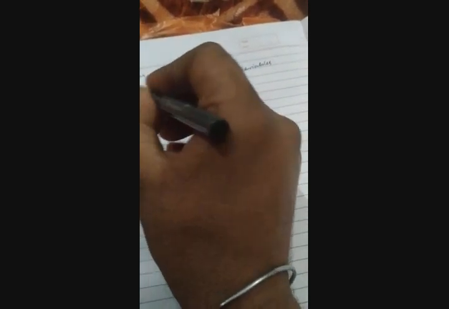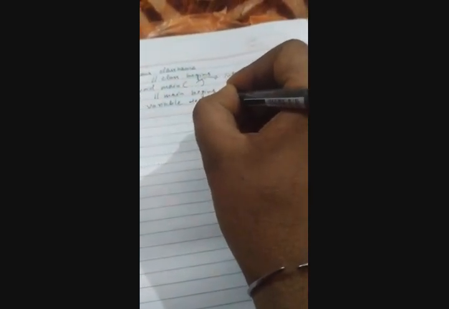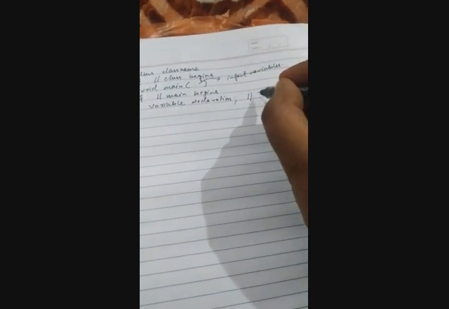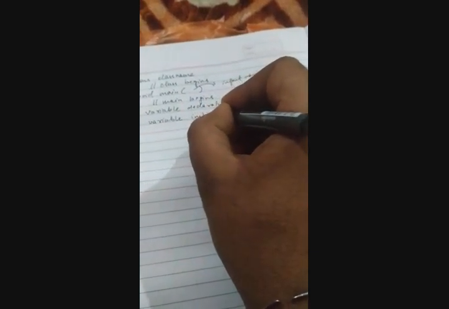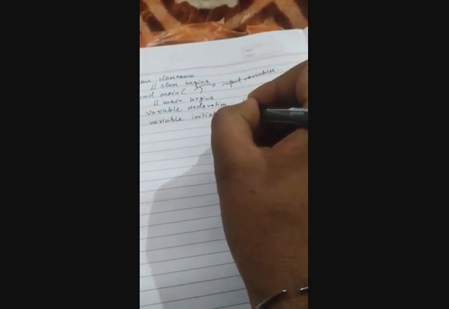Then at number 5, there must be variable declarations. Now which type of variables should be declared here? Basically the variables on which you are going to calculate the values, the calculative variables. The variable which is going to store your calculation must be initialized. This line is called the variable initialization area.